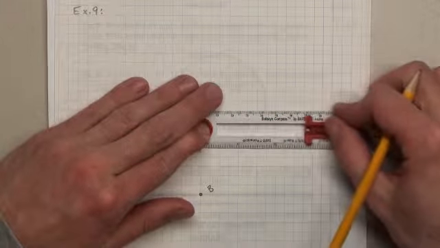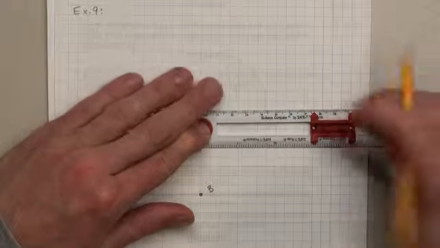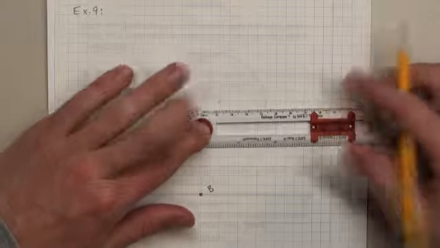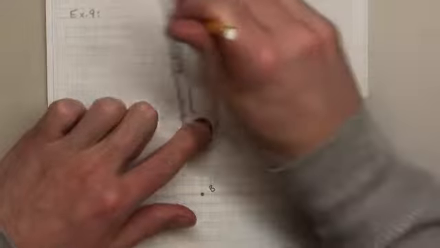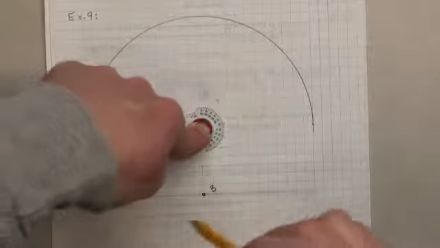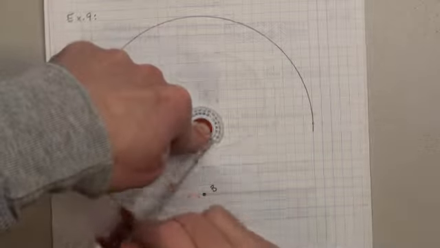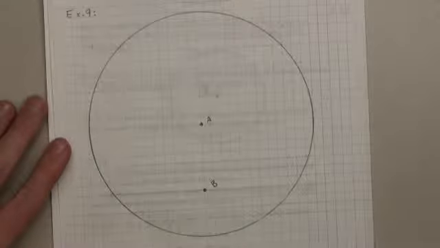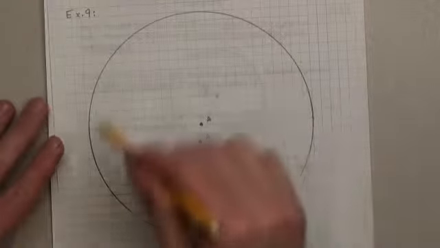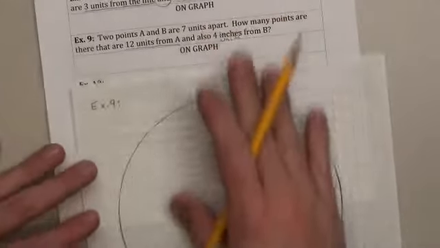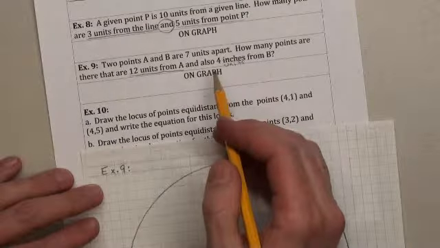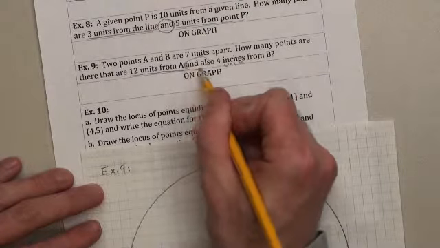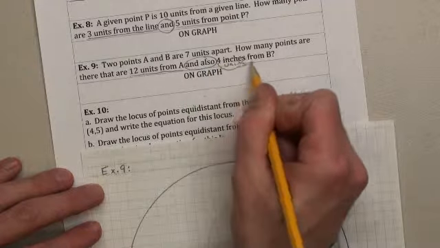So I'm going to move this until it's 12. Now you can see why I moved A down, because that's a big circle, and that's why we need this whole sheet. That's 12 units from A, right? And we also have 4 units from B.